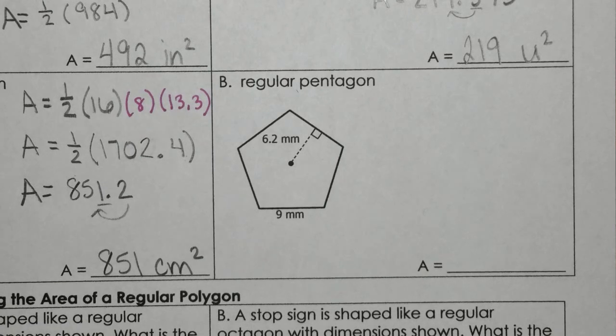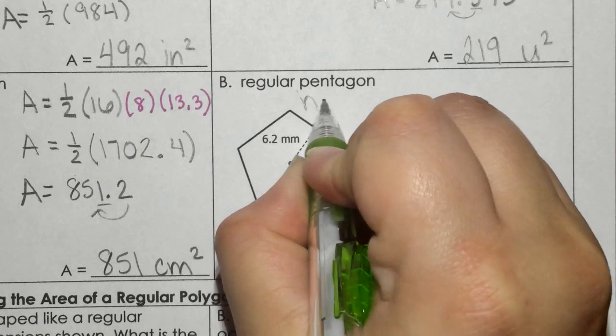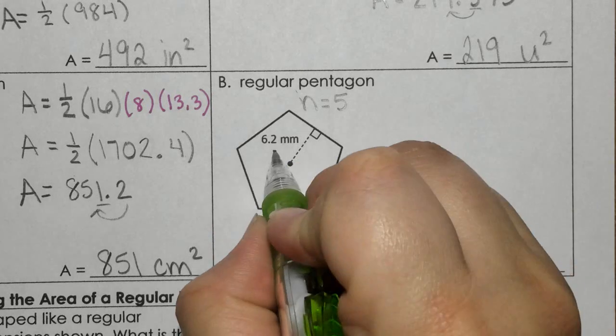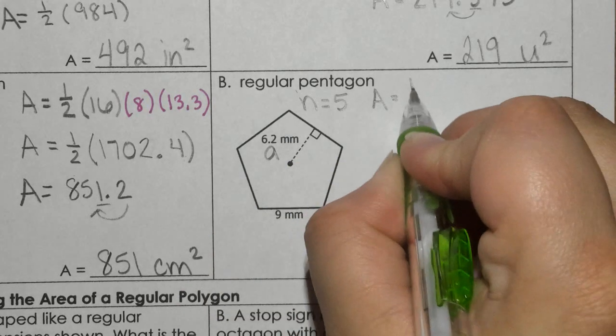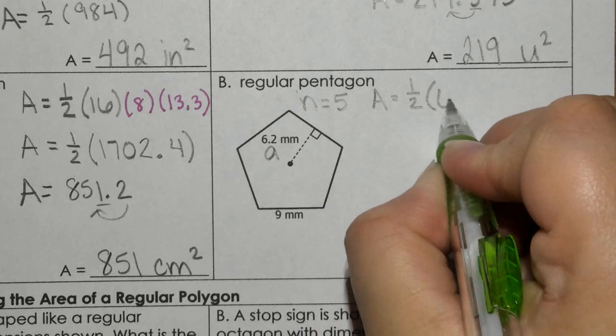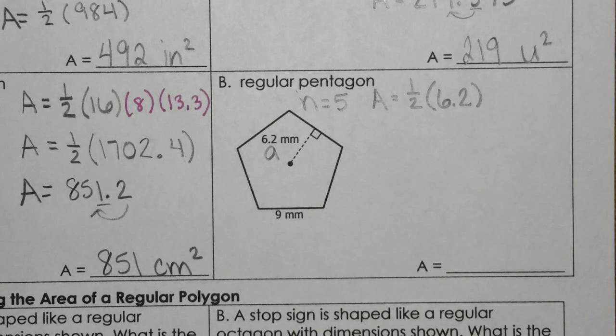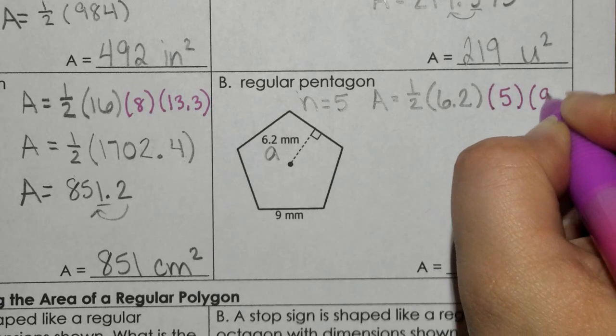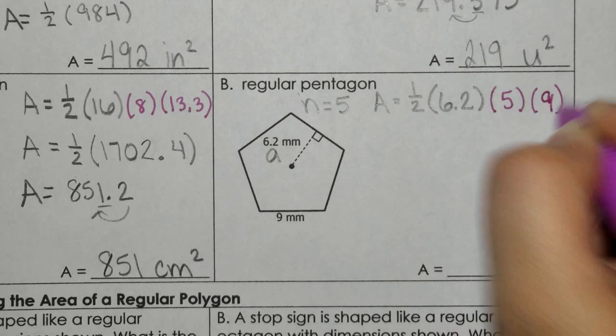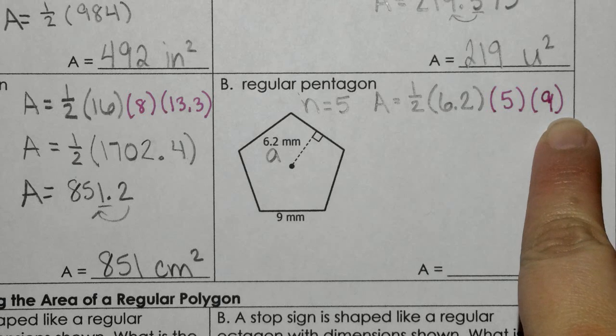Okay, for this one, we have a pentagon, which would be 5 sides. Our apothem is 6.2. Then we multiply for perimeter the number of sides multiplied by the side length of 9.